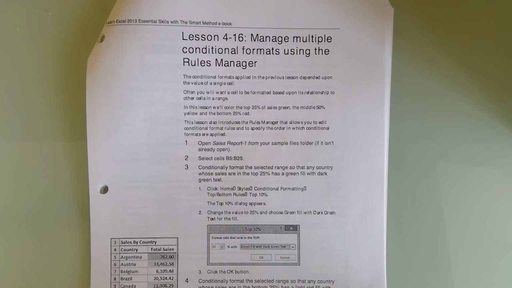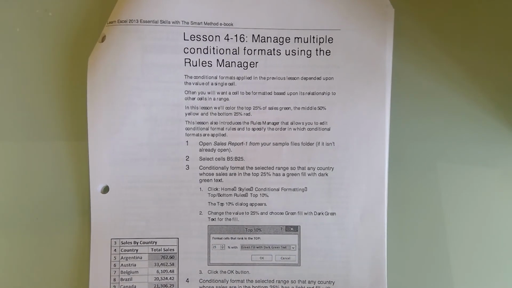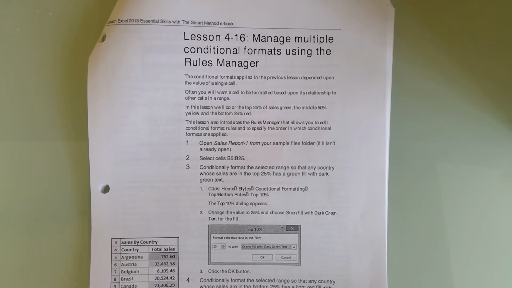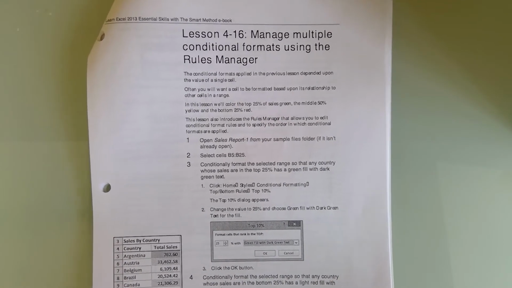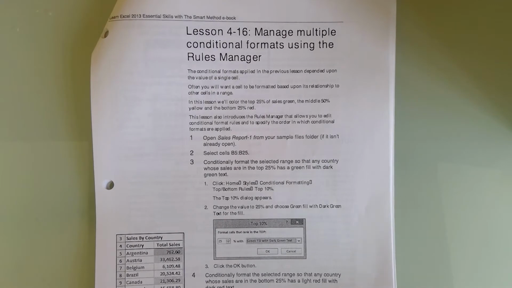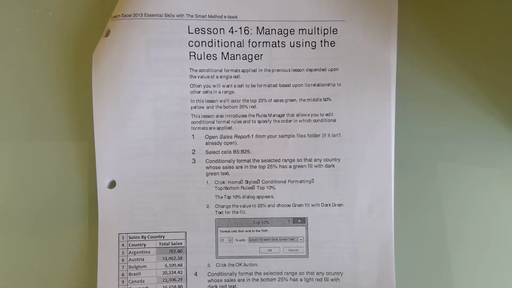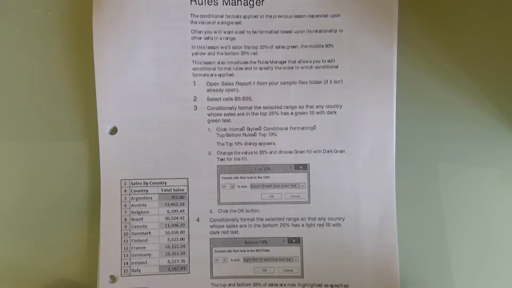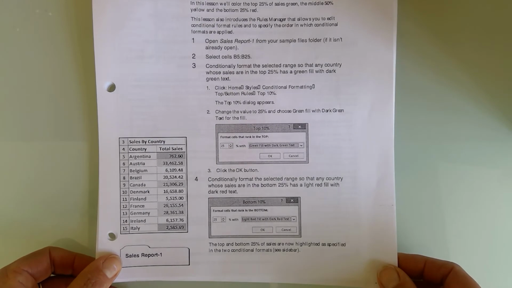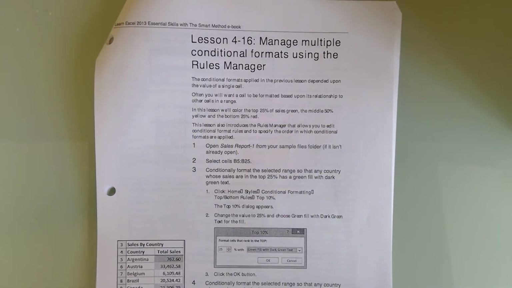So what that means is now these cells are dependent on what other cells are doing. And very often it's like that. In one of the exercises or assignments, you're going to be doing formatting for a sales chart for McDonald's. And let's say you wanted to see how well the hamburger is selling compared to the cheeseburger. This is one way that you can very quickly and easily do that. So for this lesson, open Sales Report 1, and then you will learn how to do that.